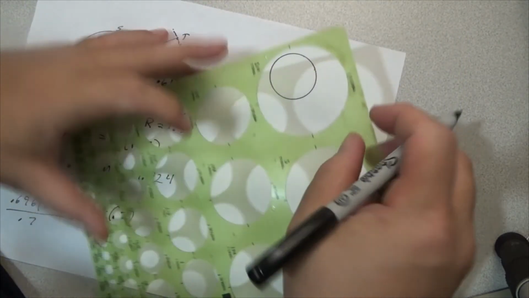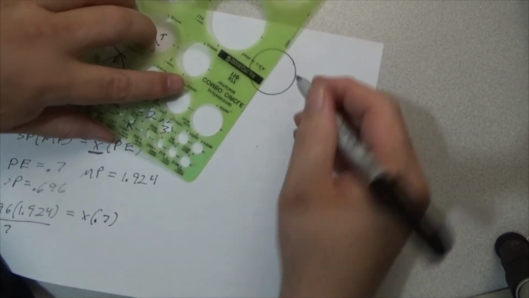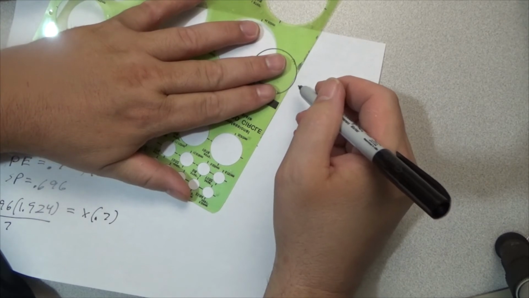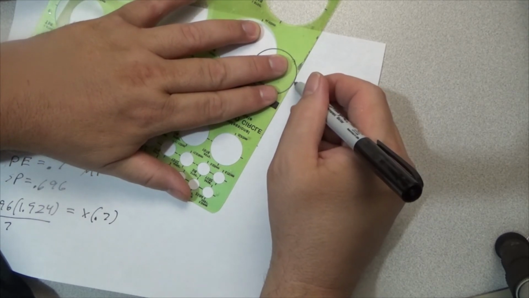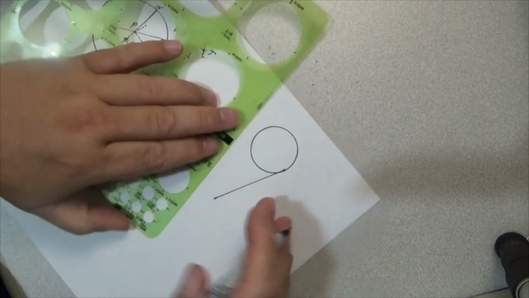Yeah, that'll work. Well, that's almost perfect.